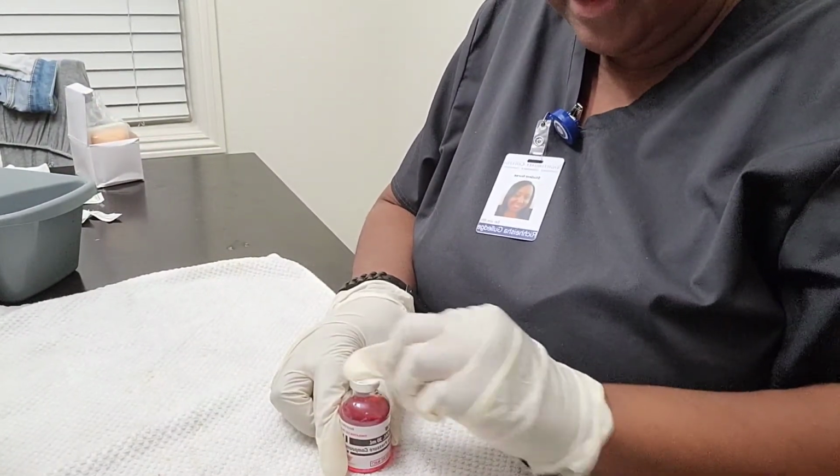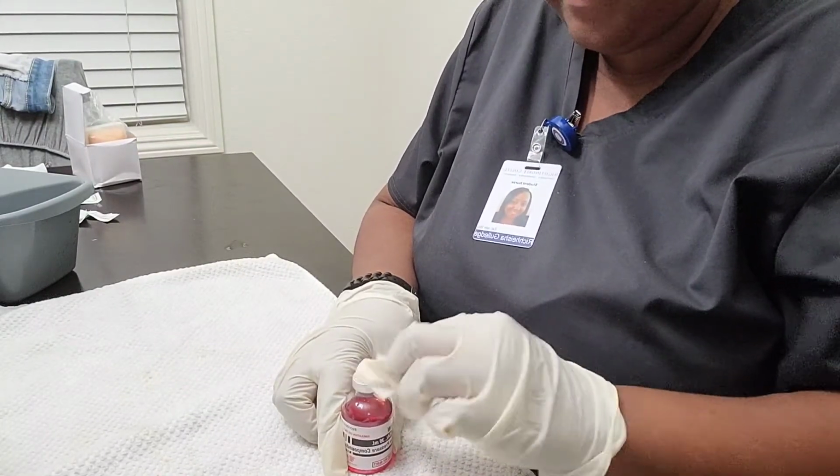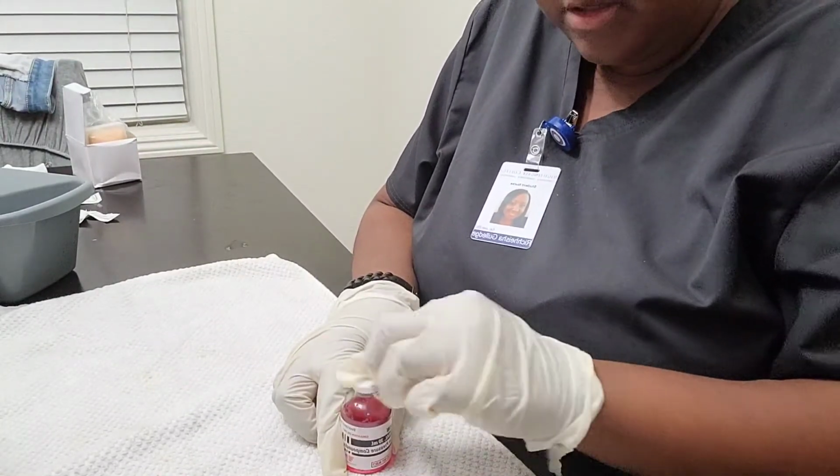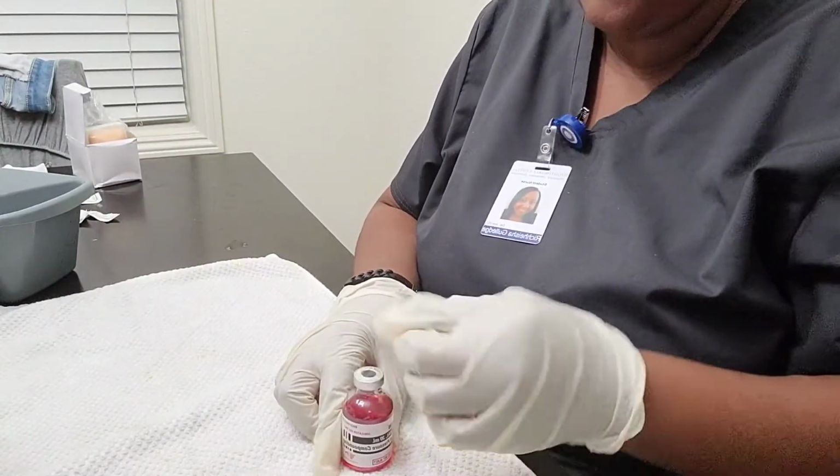I'm going to take that and wipe the top off the alcohol pad. Okay.